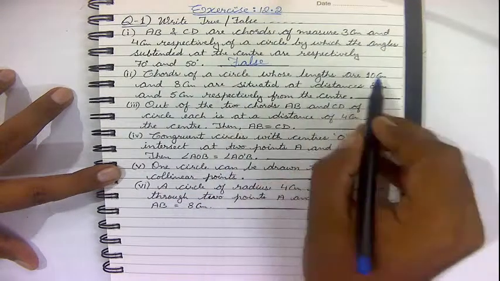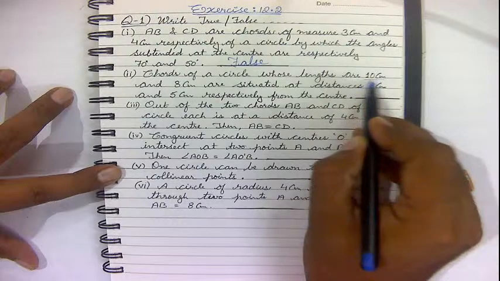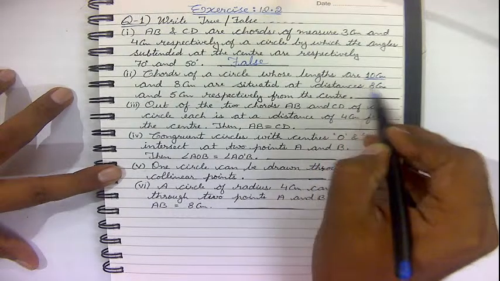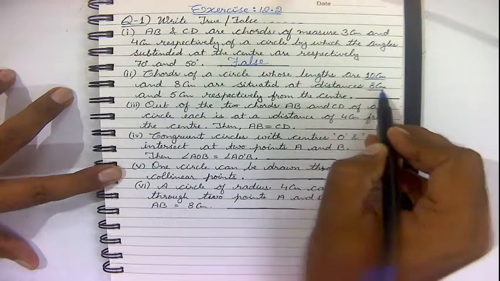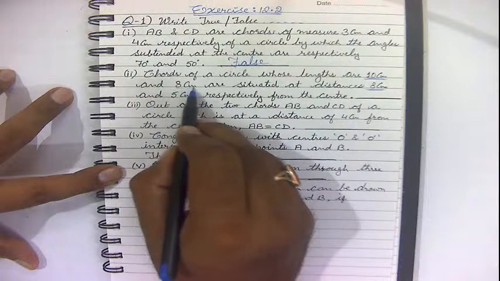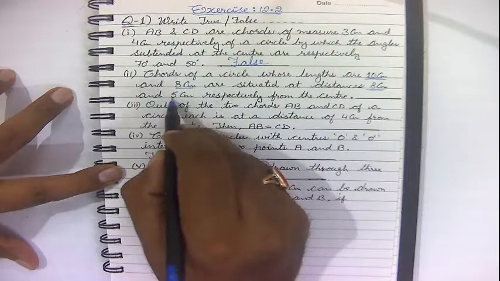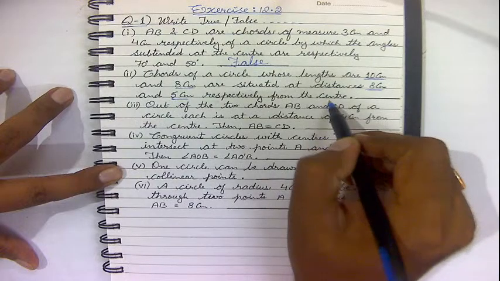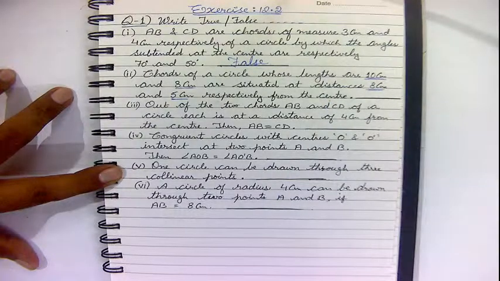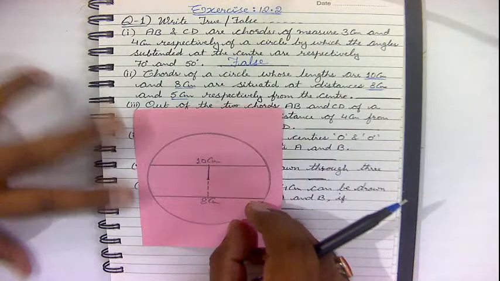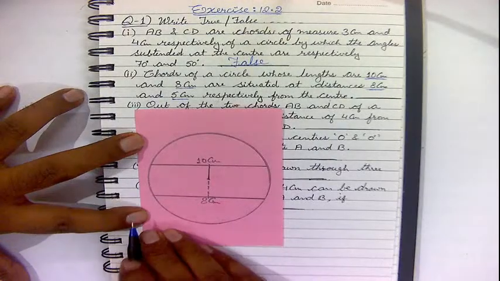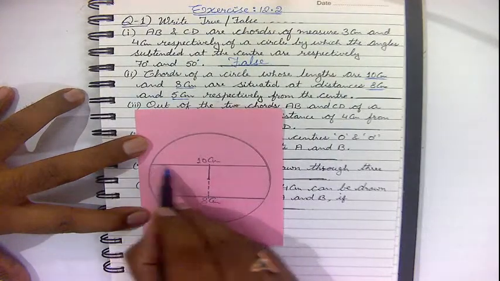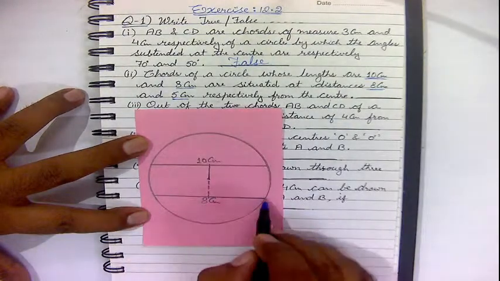So here what is given? That the chord whose length is 10 cm is at a distance of 8 cm, and the chord whose length is 8 cm is at a distance of 5 cm from the center. Now will this be possible? It is given a 10 cm chord and an 8 cm chord.